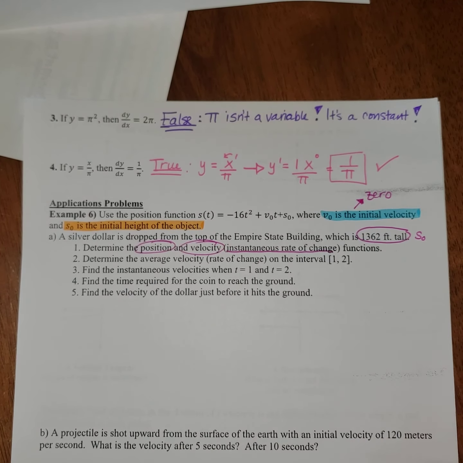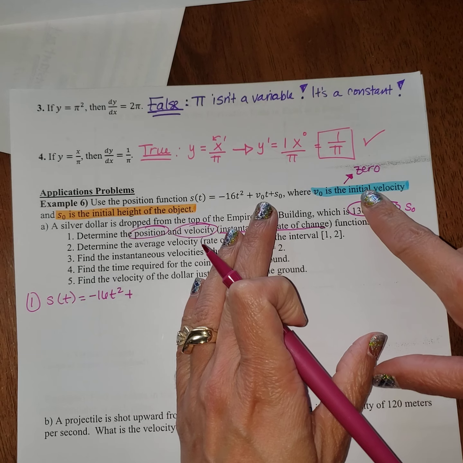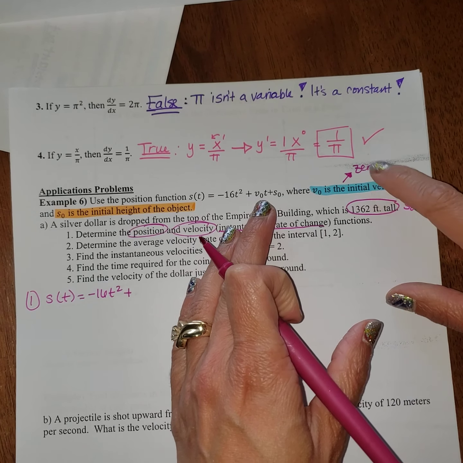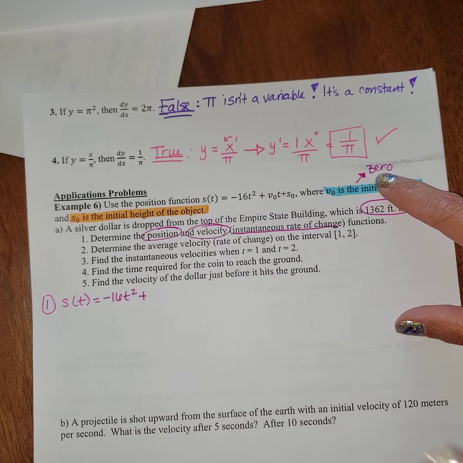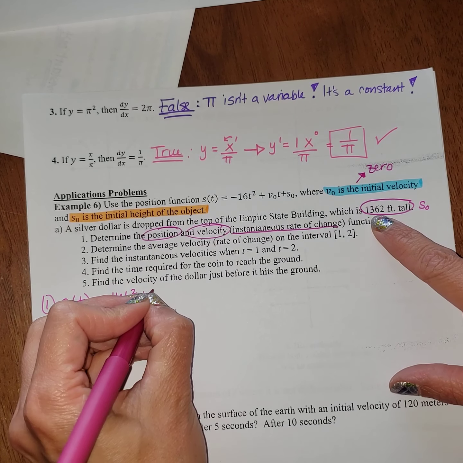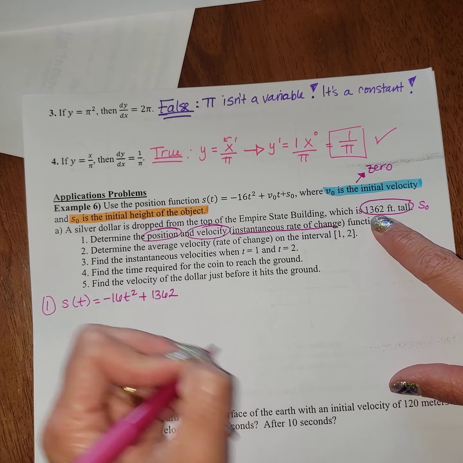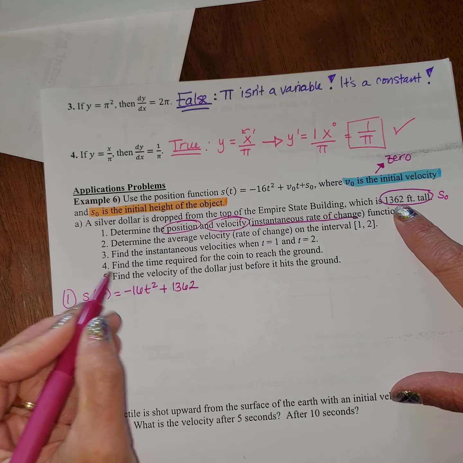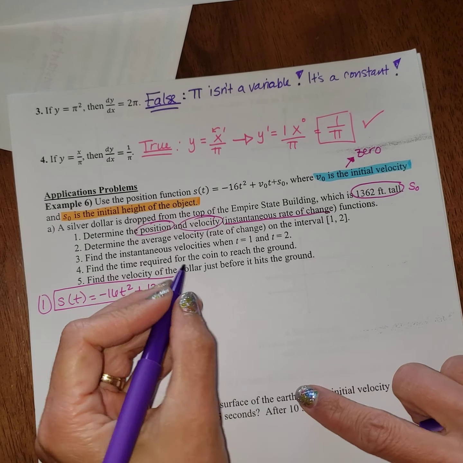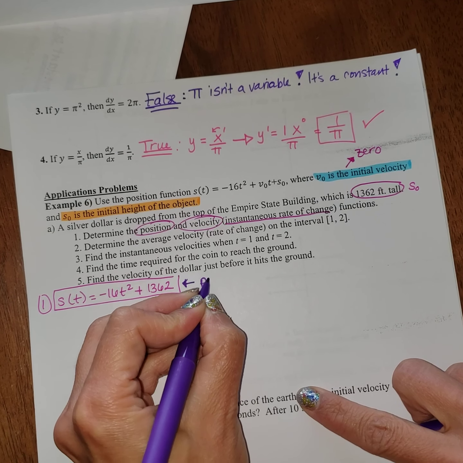So we're going to have s of t equals negative 16t squared plus, well, because we're starting from a standing still position, the silver dollar hasn't dropped yet, it hasn't moved, so its initial velocity is 0. That means that term gets wiped out. But the initial height that we're dropping it from is 1,362 feet. Okay, so here is our position function. So I'm going to label it.